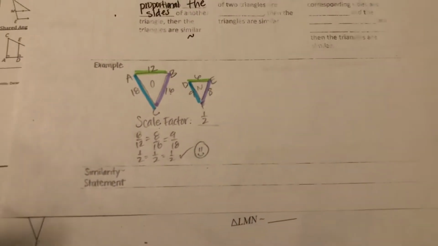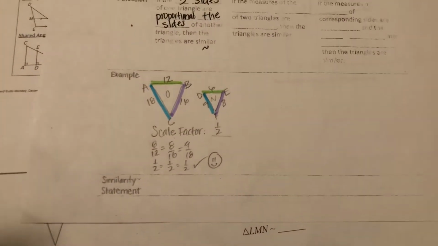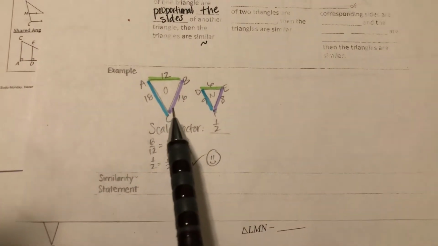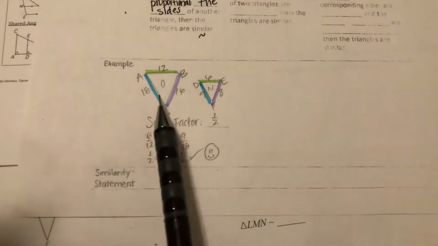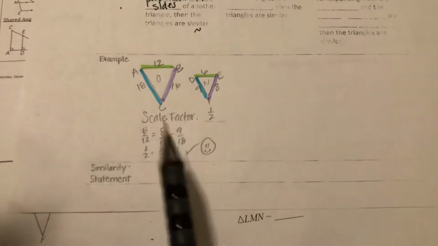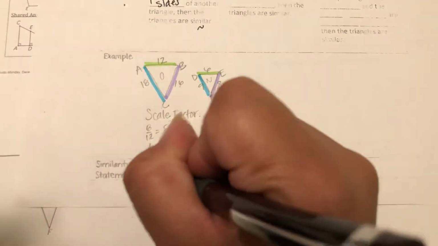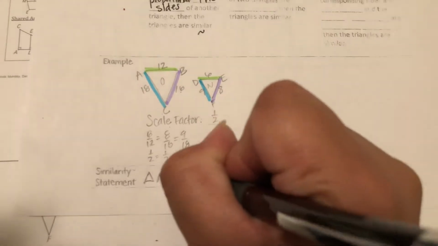Now, a lot of you guys were having trouble with the similarity statement. That just tells us that the triangles are similar and what is corresponding to what. So triangle ABC, and I'm just going to go in that order. ABC is similar.